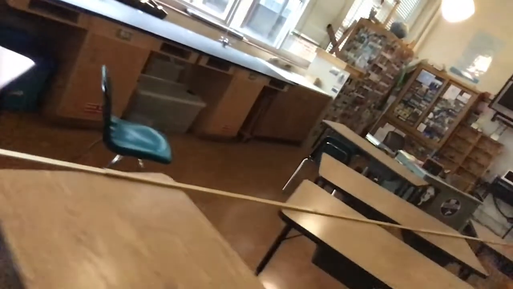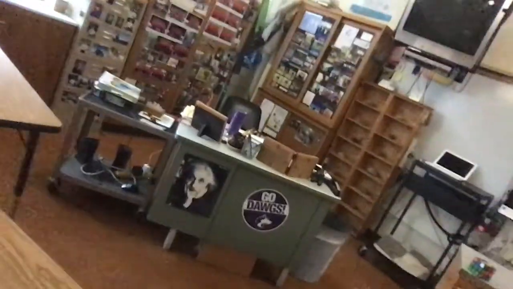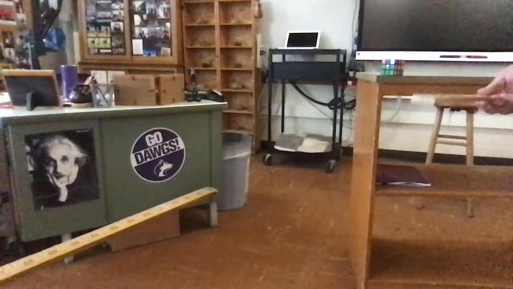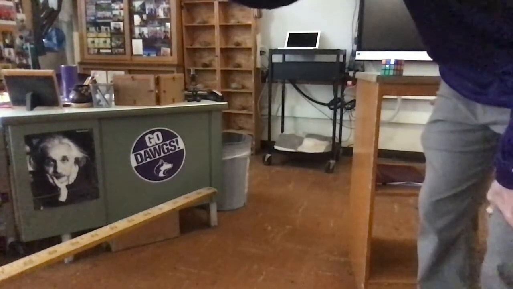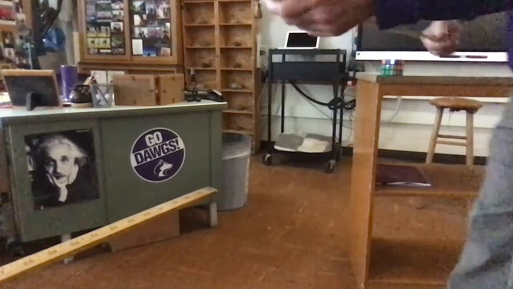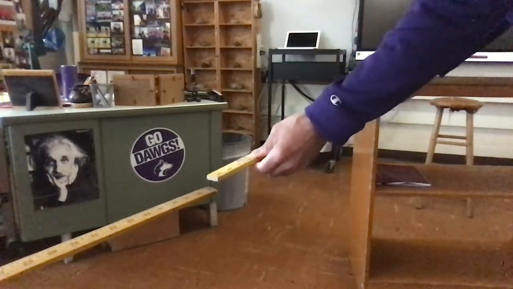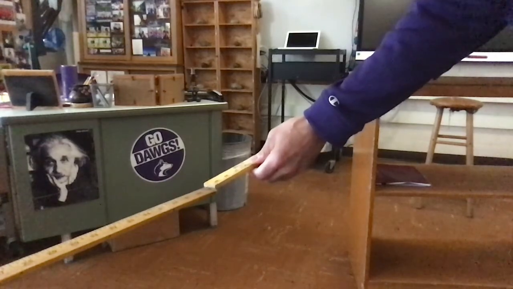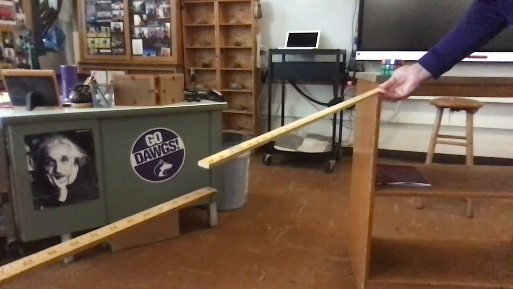I'm going to measure this with actual meter sticks and we'll see. So there were 6 meter sticks up to this point, and just about exactly 7 to the Rubik's Cube.